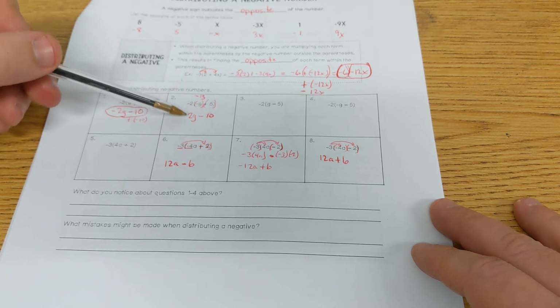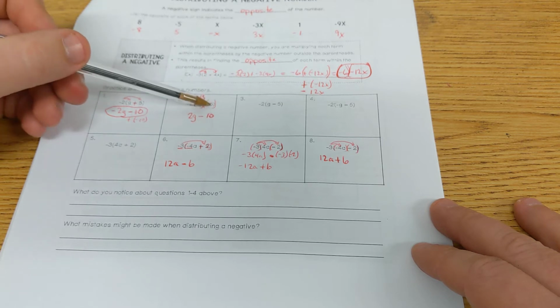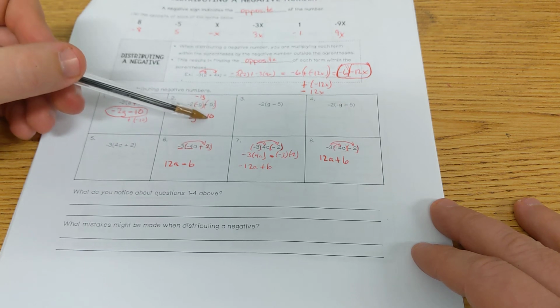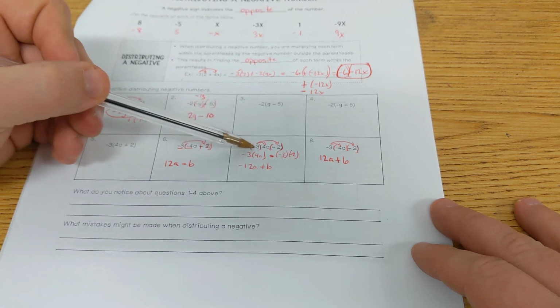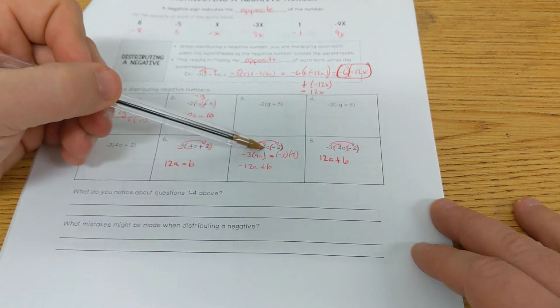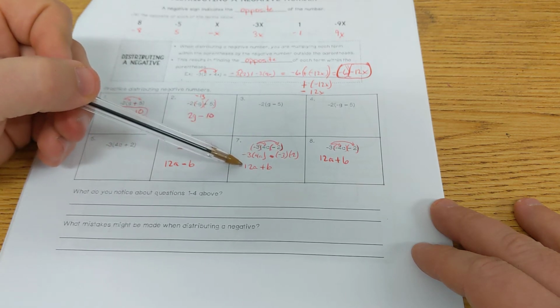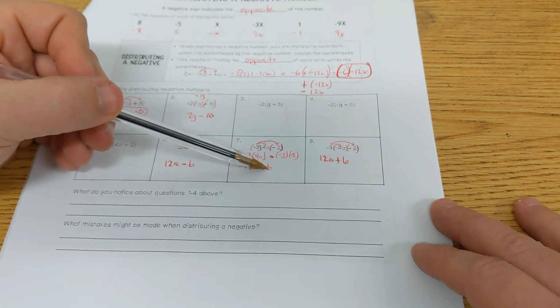Okay, for this one, we started out with negative 2 times negative g plus 5, and we got 2g minus 10. Okay, same way down here, we got a negative 3 on the outside, 4a minus 2 on the inside, which gave us negative 12a plus 6.